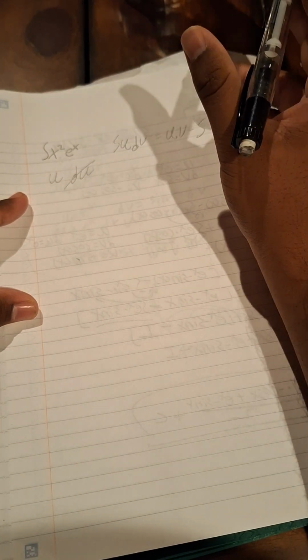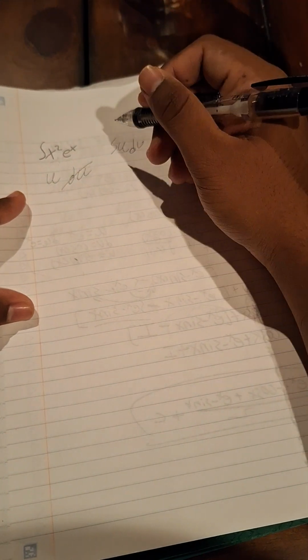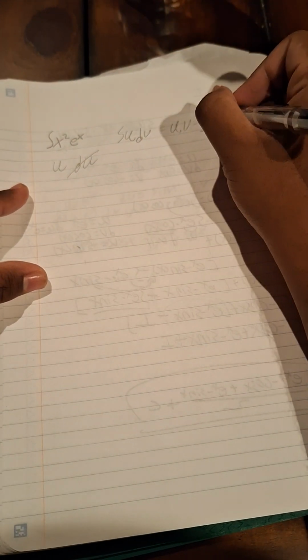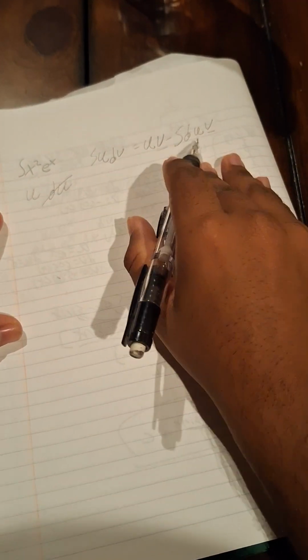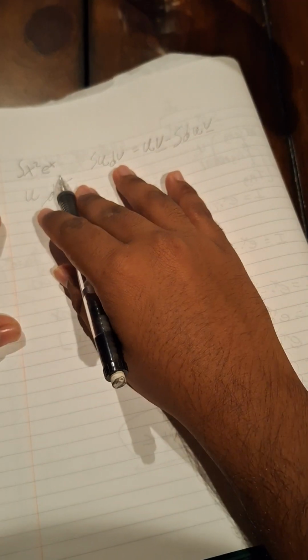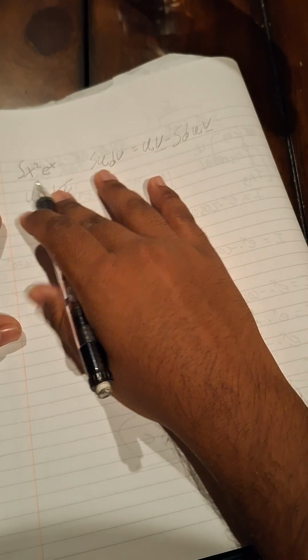I like e to the x up front, but I haven't decided what my u and v are. Well, I have decided really, but minus the integral of v du. V visits his friends. So we want du to be something. What could we do here? Let's do LIPET.